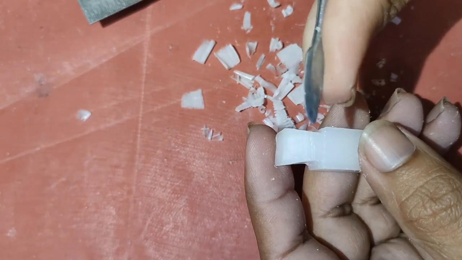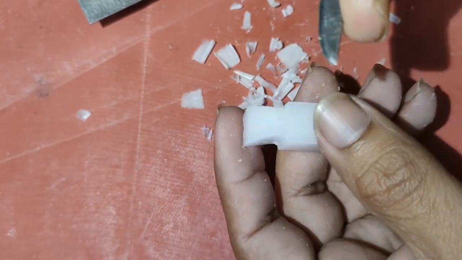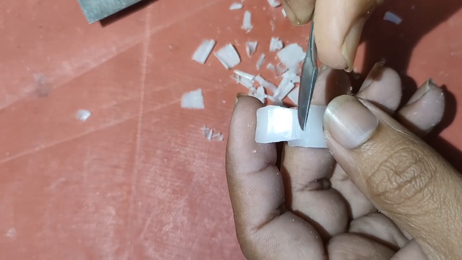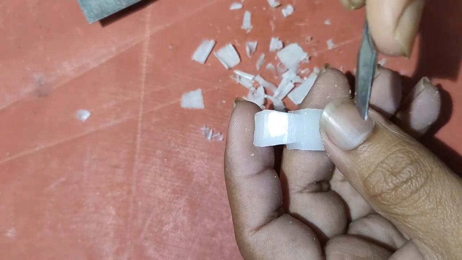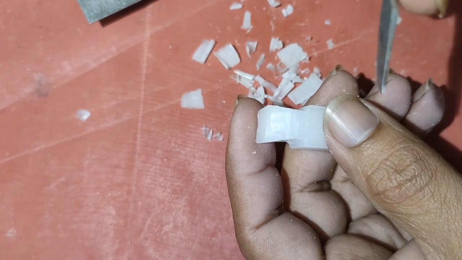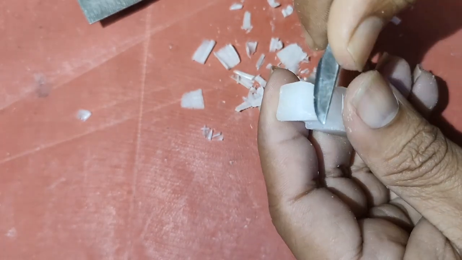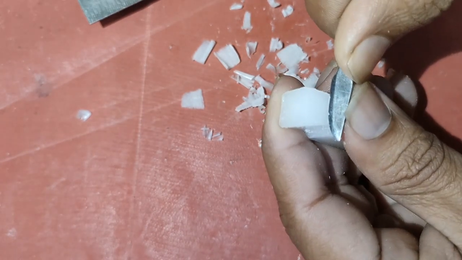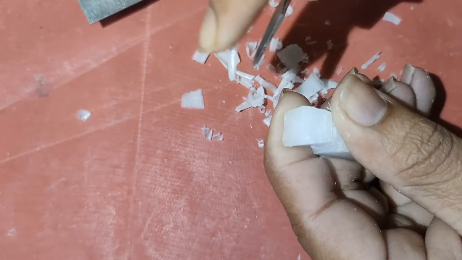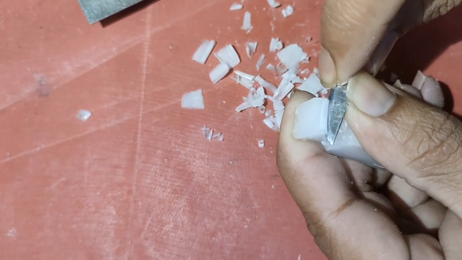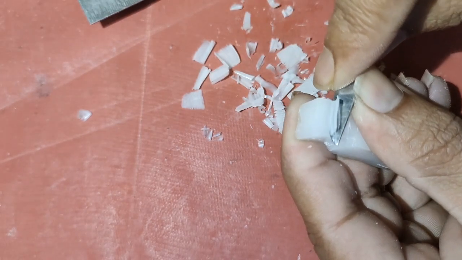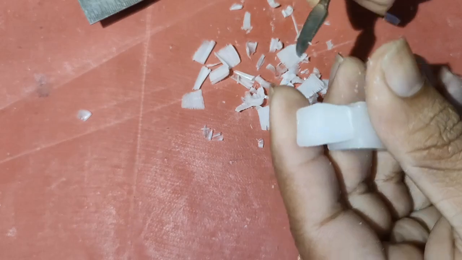For the support, keep your thumb in this manner, and while carving, rotate the carver in a clockwise direction, this way. We'll be putting pressure and at the same time rotating the carver. So you can see, while carving, I'm also rotating the carver.